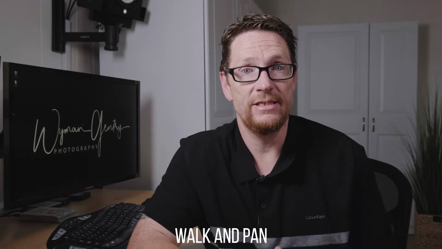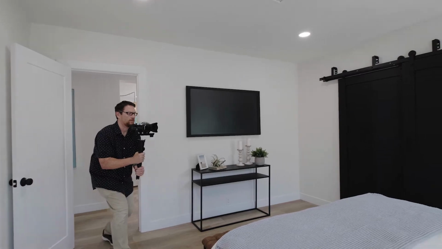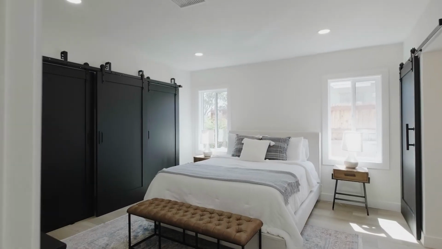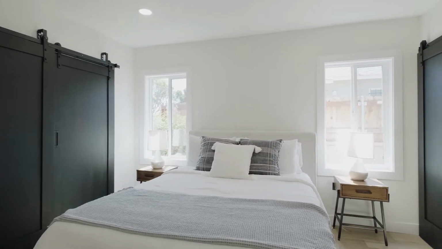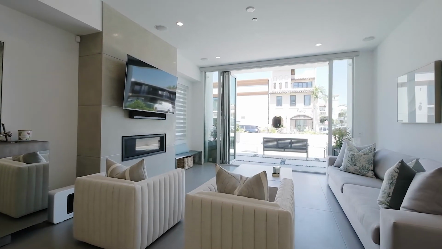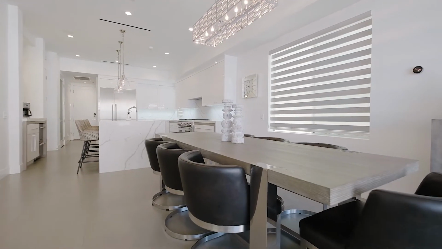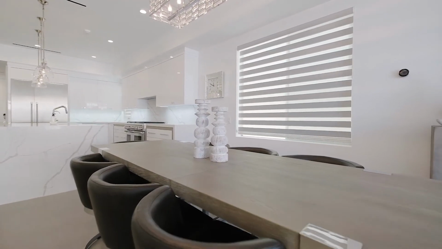And the last shot is going to be the walk and turn. So this is basically where you just walk into a room and you kind of turn a little bit. Actually, you can do this anywhere. You don't have to be walking into a room. You can just sort of be in one area of the room and walking forward and panning the camera at the same time. You can do this in pan left or pan right. Just depends on how the room is laid out.